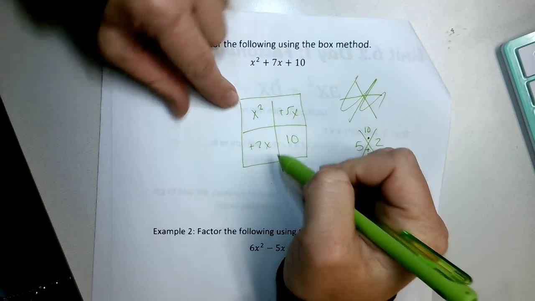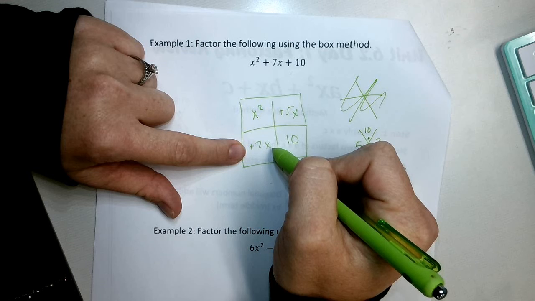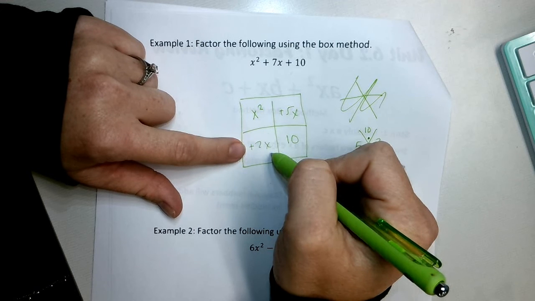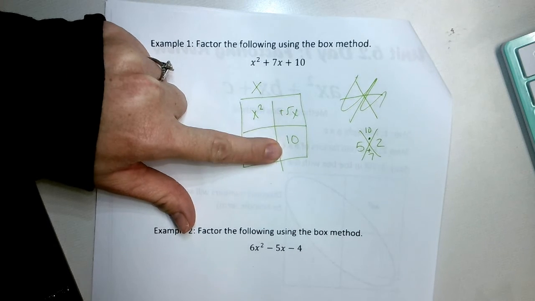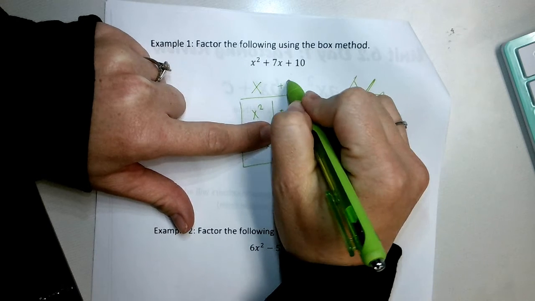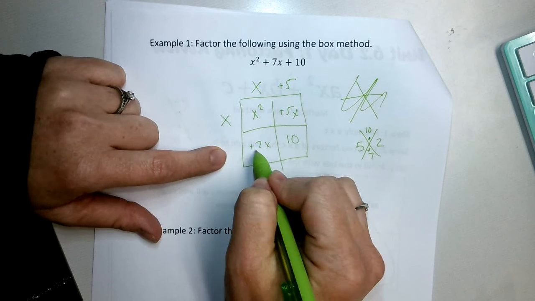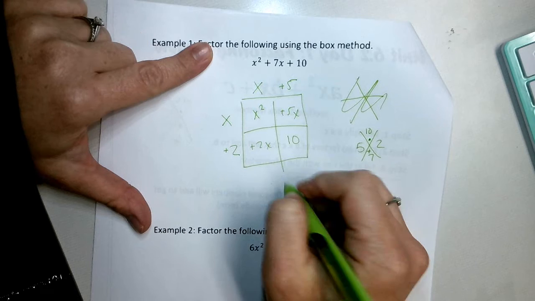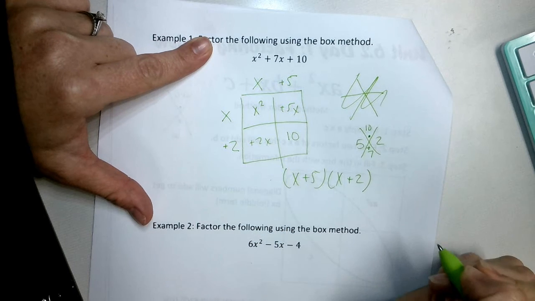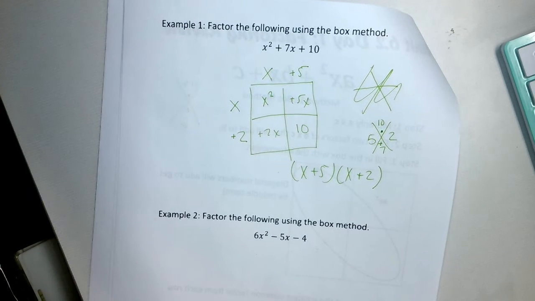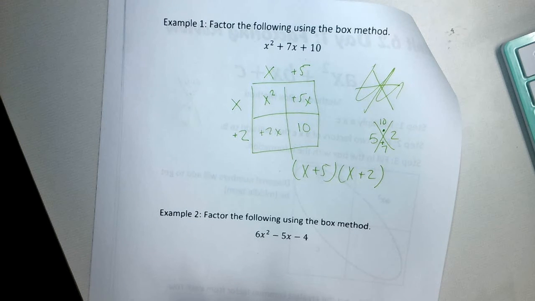So then you take out your GCF. What did these have in common? Don't they both have an x? What do 5 and 10 have in common? Does 5 go into 10? Okay, these both have an x in common. These both have a 2 in common. So your factors end up being x plus 5, x plus 2. Okay.